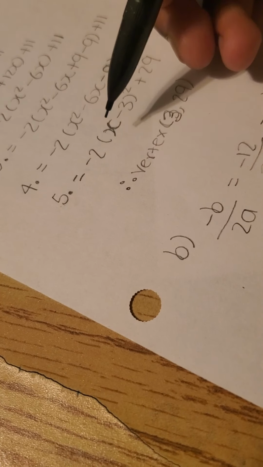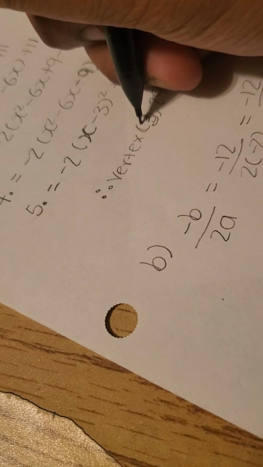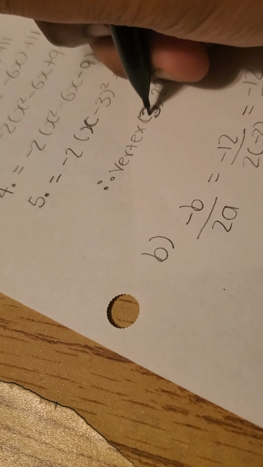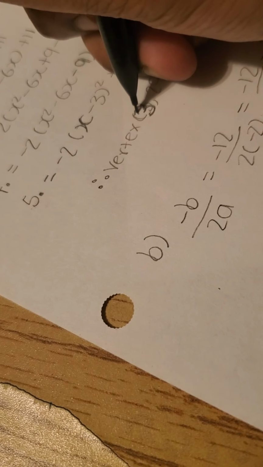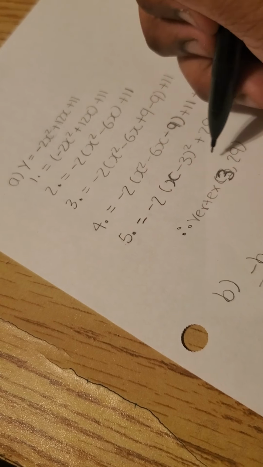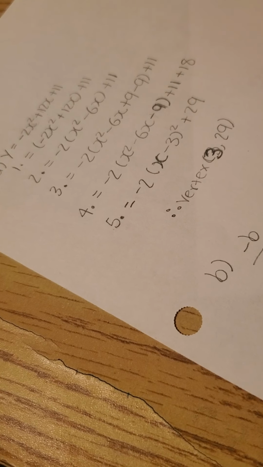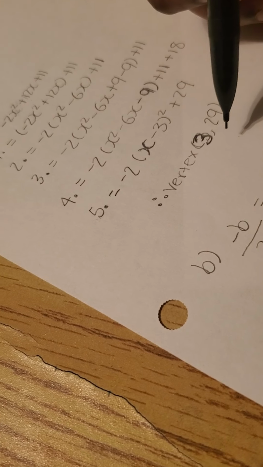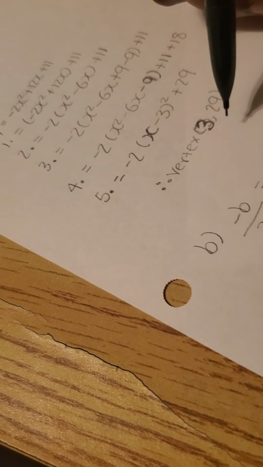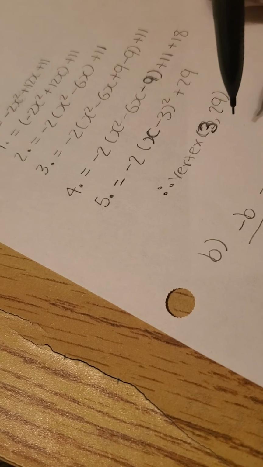And then since this is a 3, can't see it properly, but it is. Okay, I think I messed up. Okay, it's a 3, it's positive 3. So since it's a times x minus h squared plus k, h is always going to change. So if it's negative here, it's going to be positive when I put it in the final answer. So the vertex is going to be positive 3 and positive 29, as you can see.